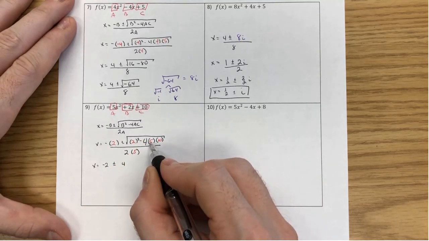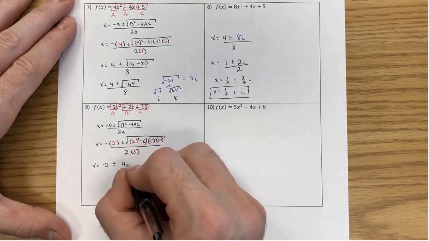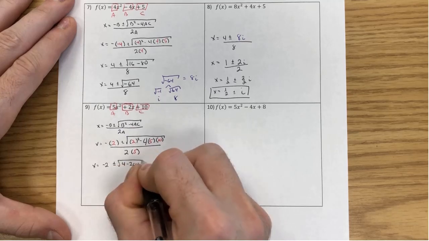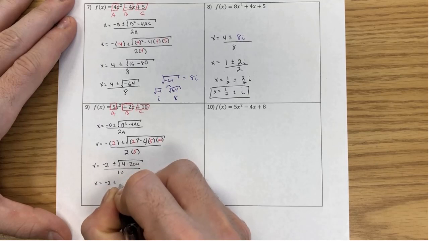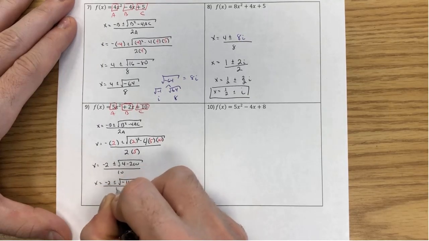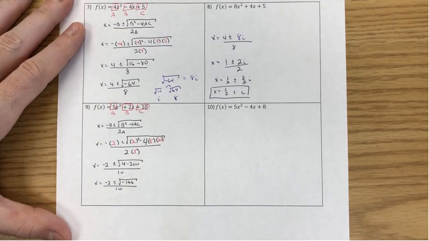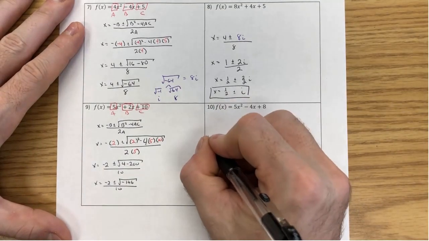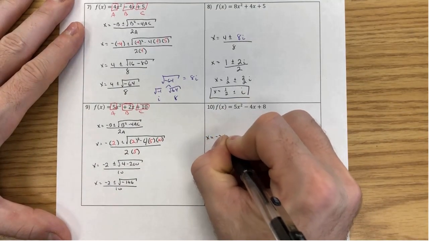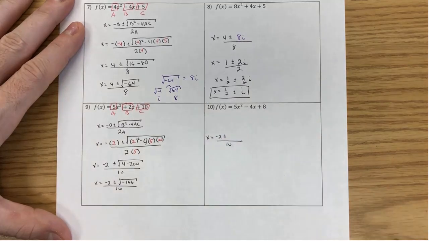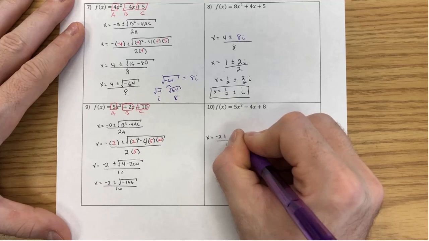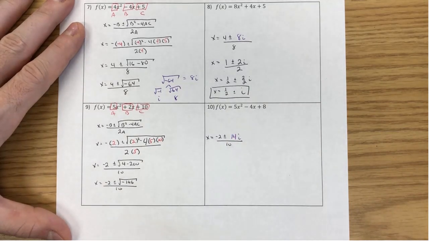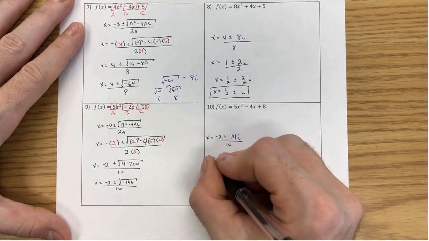See, 4 times 5 is 20, times 10 is 200. I know that is negative 196. Now the square root of 196 is 14, which means that is negative 2 plus or minus. In this case, square root of 196 is 14 because it's negative, it's going to be 14i. I can divide the 3 of these by 2.